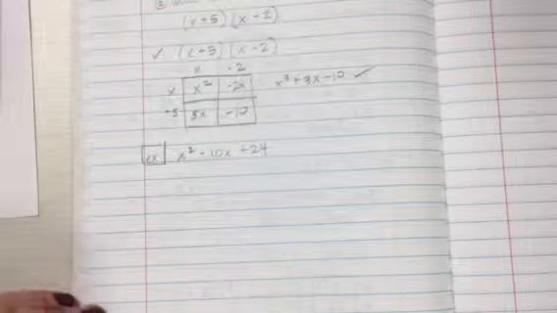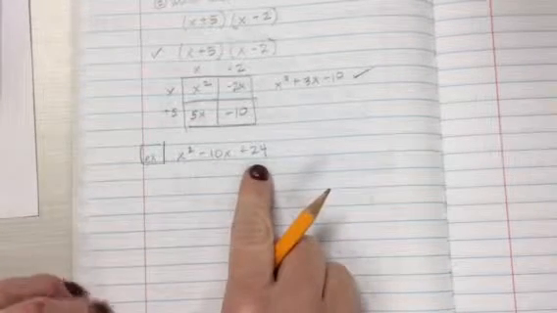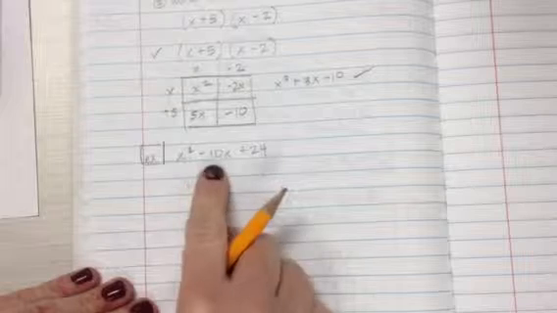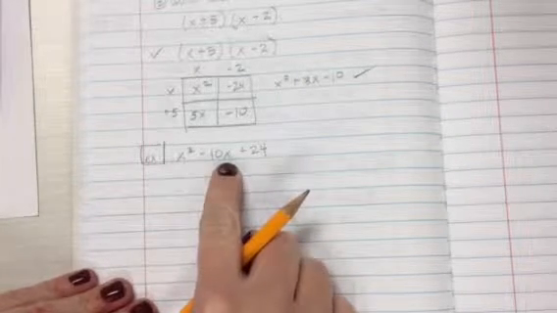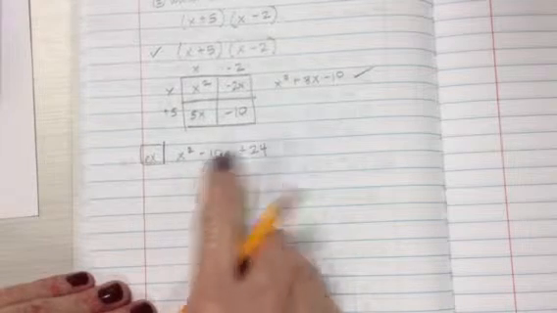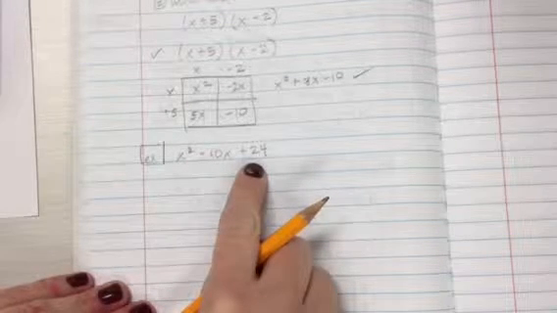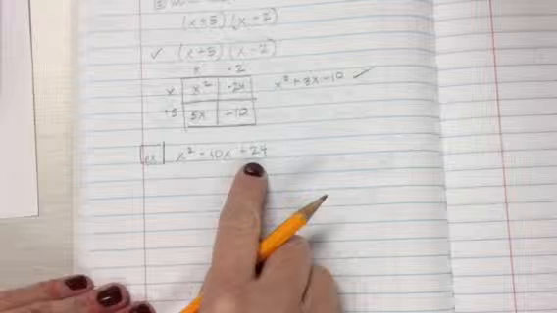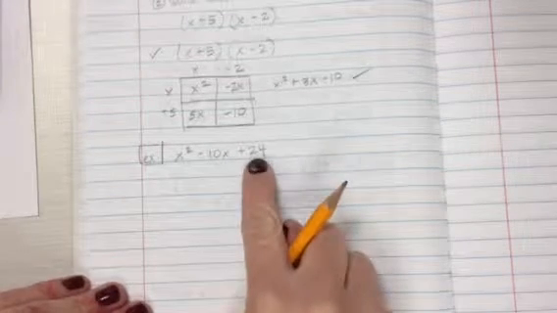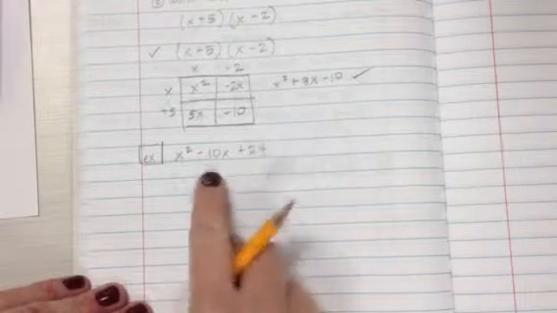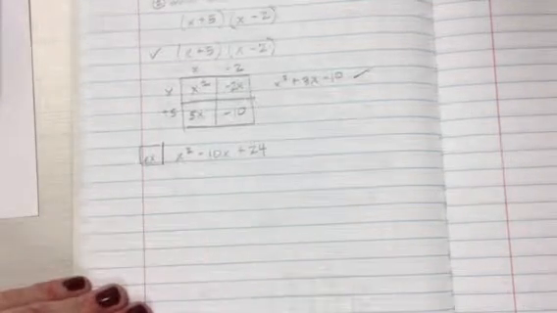One thing that we should be noticing here is that even though our constant is positive, our b value, or our coefficient for our x, is negative. So that right there should tell us that even though our constant is positive, both of our factors should have negative numbers in them. A negative times a negative is going to give us a positive, but a negative plus a negative will give us the negative for our b value.